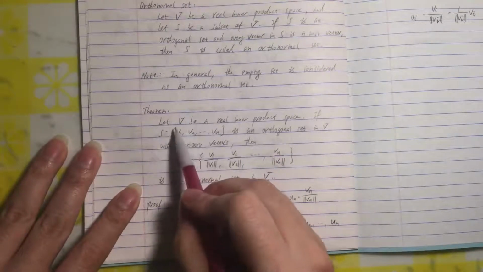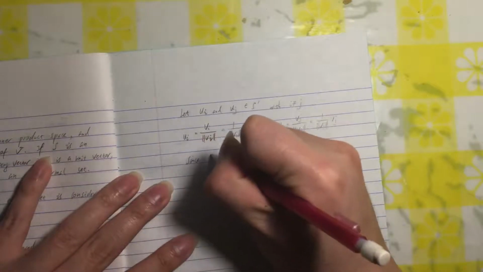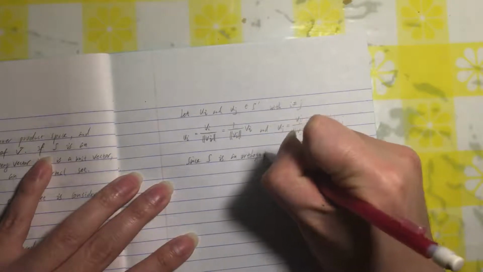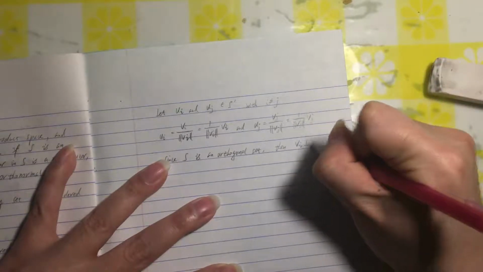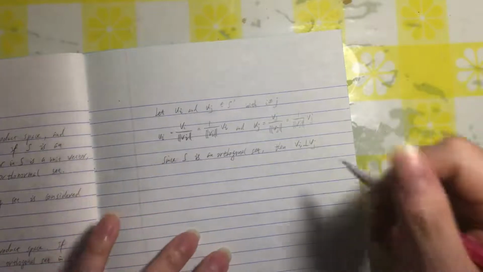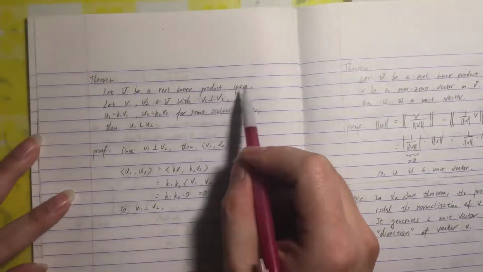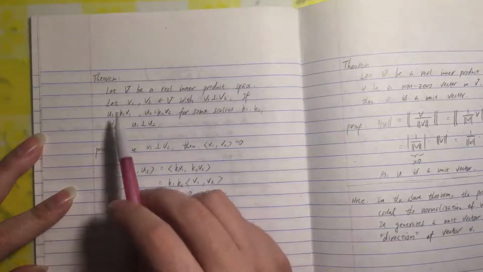Since S is an orthogonal set, that means every pair of vectors in S is orthogonal. So Vi is orthogonal to Vj. And by an earlier theorem, we know that if two vectors are orthogonal, then any scalar multiples of these two vectors are also orthogonal.